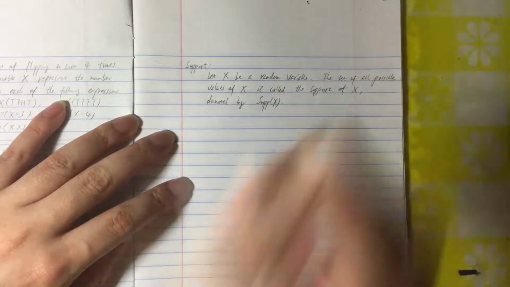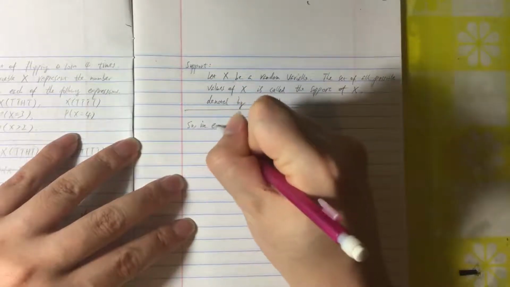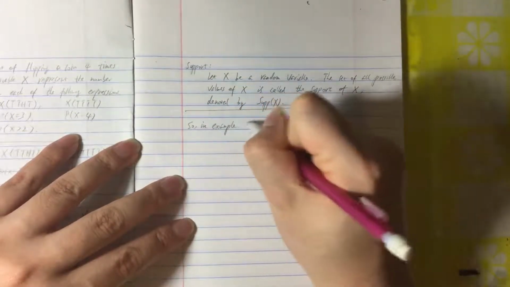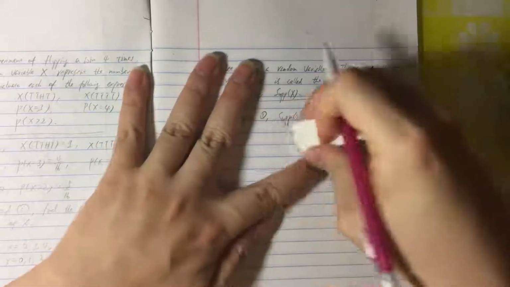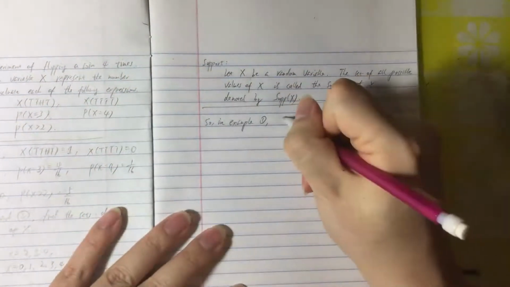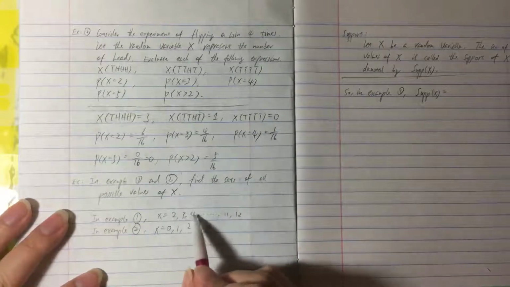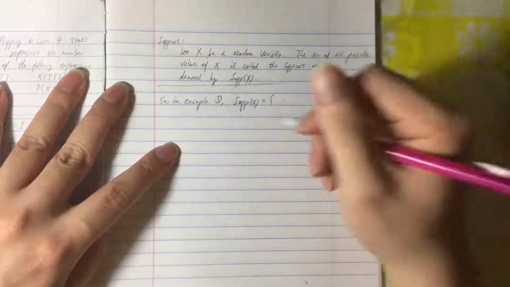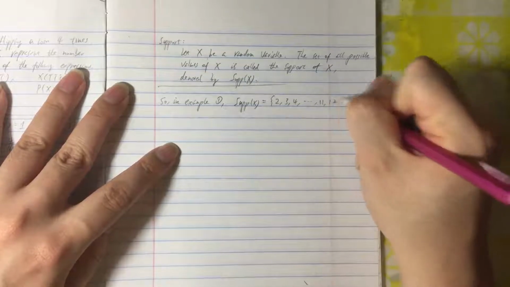So in example 1, the support of X is the set of all possible values of X: 2, 3, 4, 5, and so on, until 11, 12.